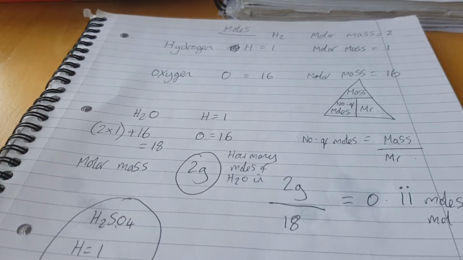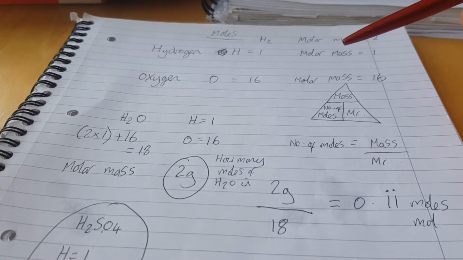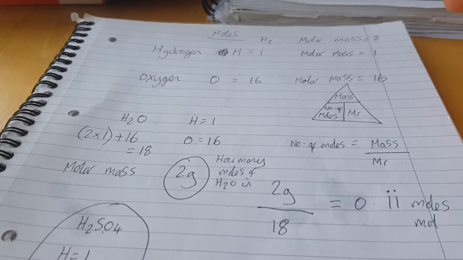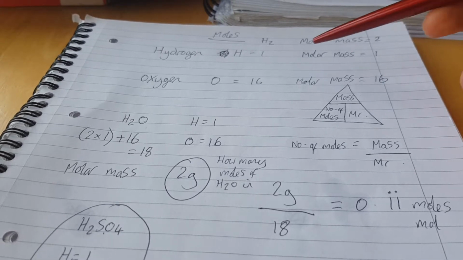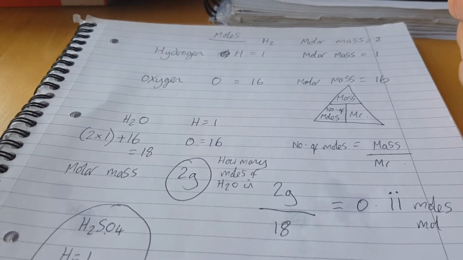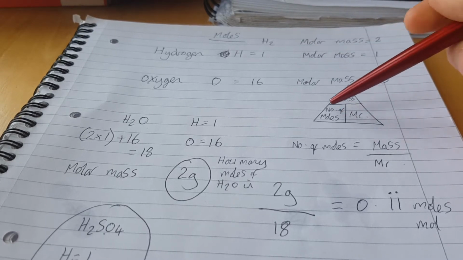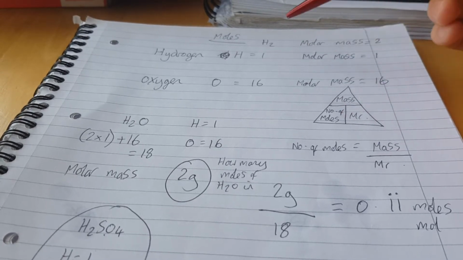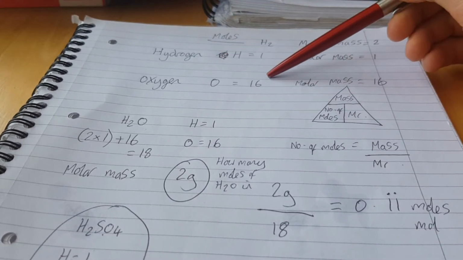Hi, I just wanted to go through a bit more of moles, the major details of them, and a couple of things that you definitely need to know. All molar masses, when I say work out the molar mass of a compound, is just adding up the atomic masses of the elements, and you find that on the periodic table. It's the larger number. So, if you have hydrogen, its atomic mass is 1. Oxygen, its atomic mass is 16.